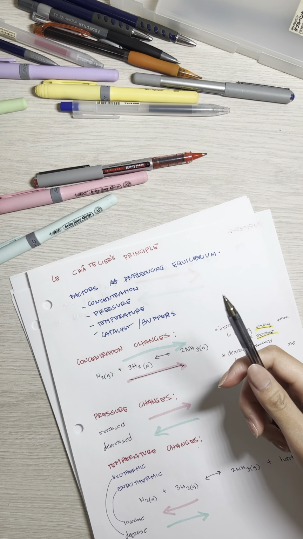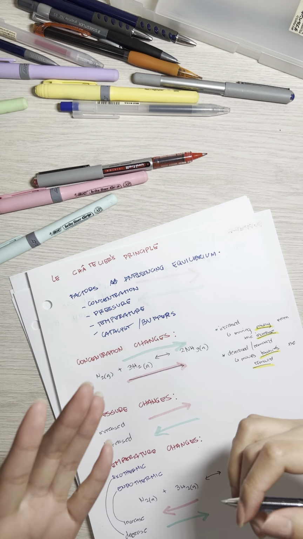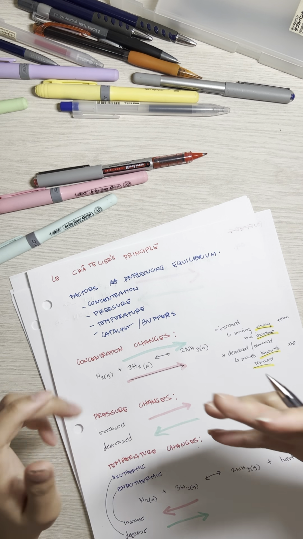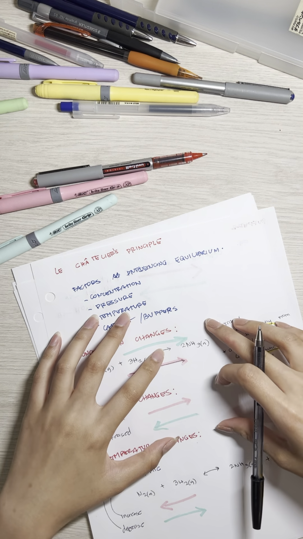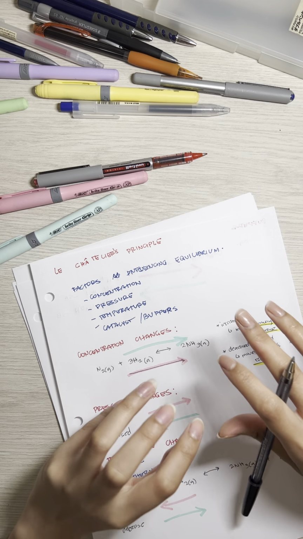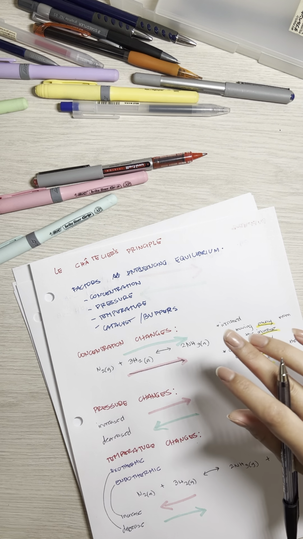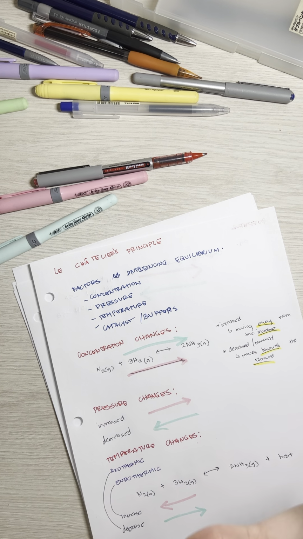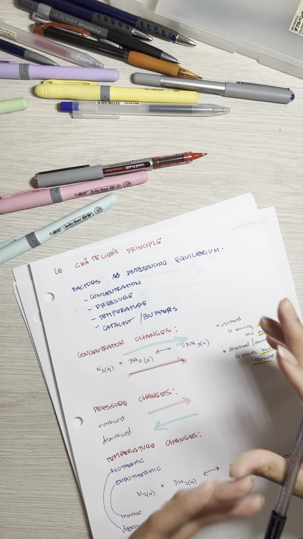So in conclusion, Le Chatelier's principle provides a powerful tool for predicting and controlling the behavior of chemical reactions under different conditions. By understanding how changes in concentration, pressure, temperature, and the presence of buffers or catalysts affect equilibrium, we can manipulate reactions to achieve desired outcomes in both industrial and biological contexts.